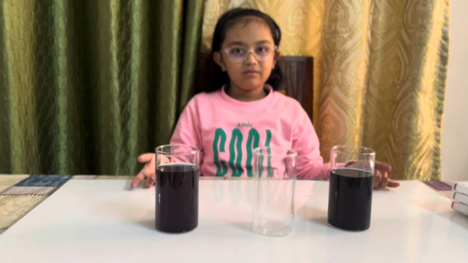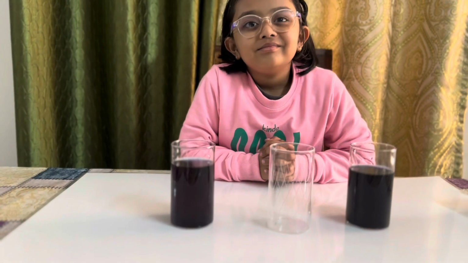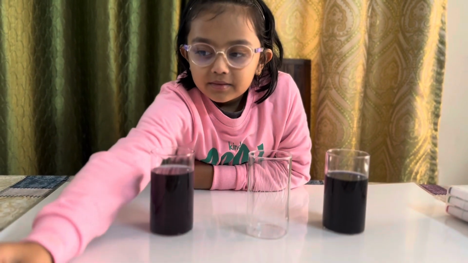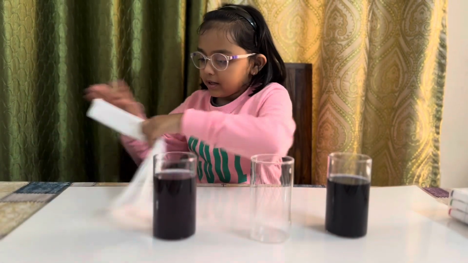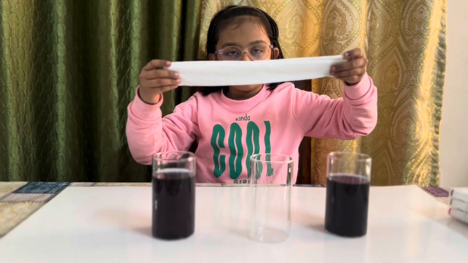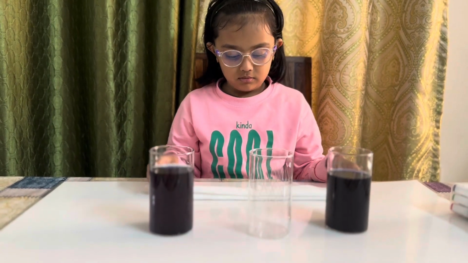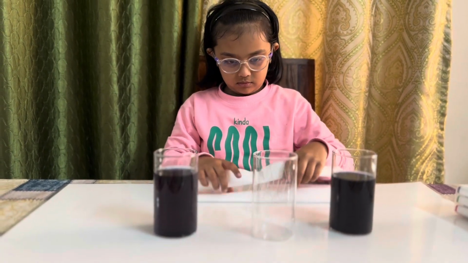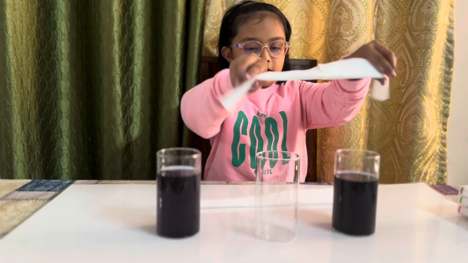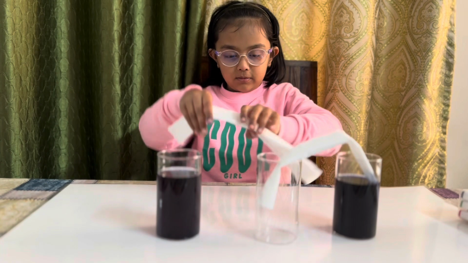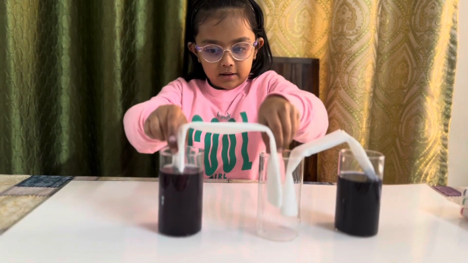How? I just need a bit of your help here. Can you please help me? Just take 2 tissue papers and roll them. I have already done it for you. So, what do I have to do now? Then you have to make a bridge between them. Like this? Yes. This one, and now the other one.